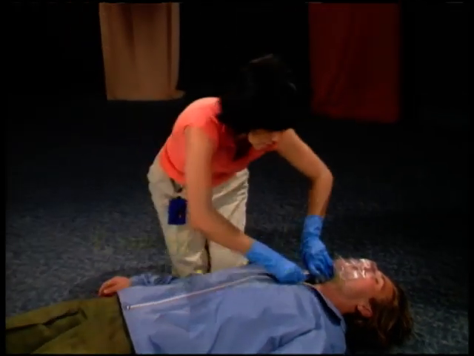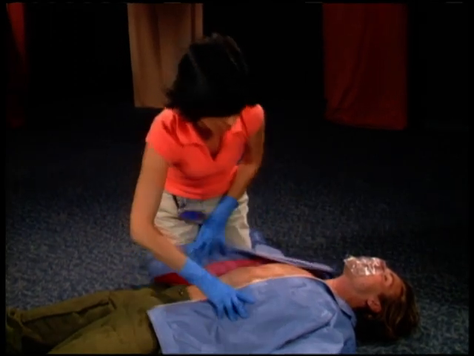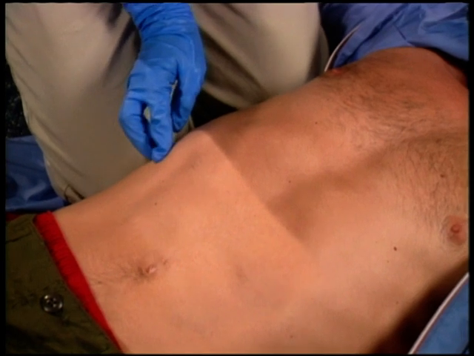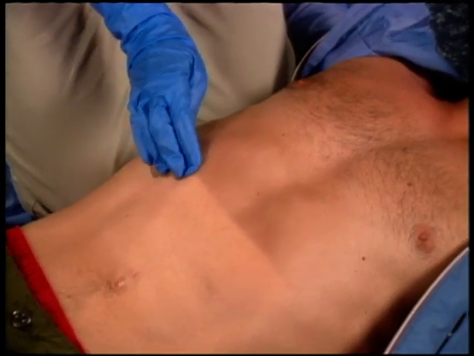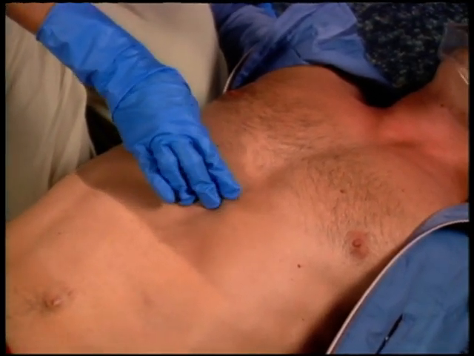Move to the patient's side like this. Next, you would remove apparel to expose the chest. For the purpose of this video, often the chest will not be exposed. To find the compression site, follow the edge of the ribs up to the center. You will feel a notch at the lower end of the breastbone.